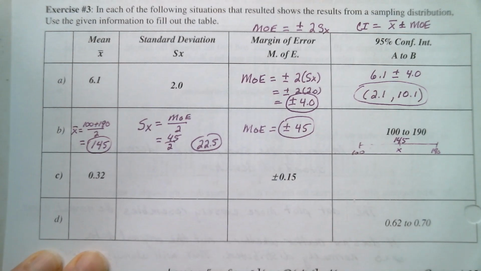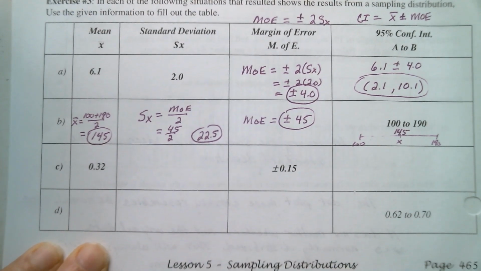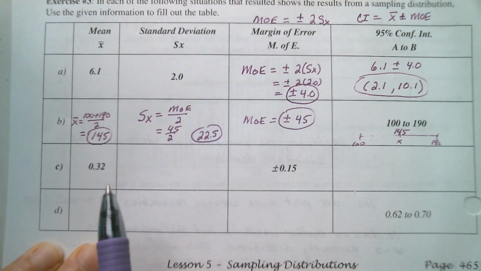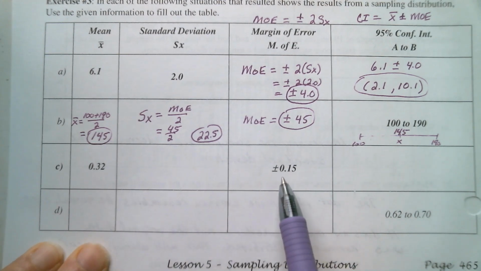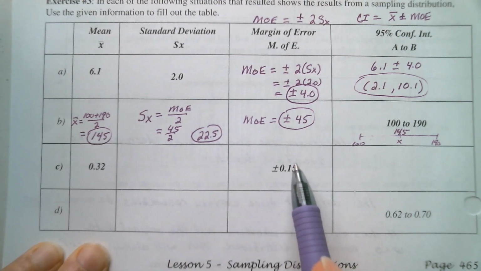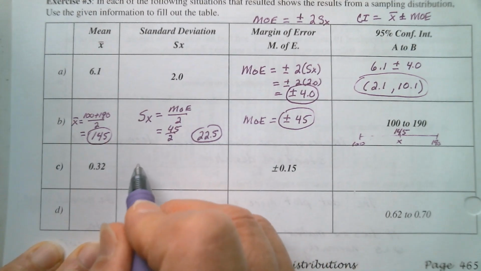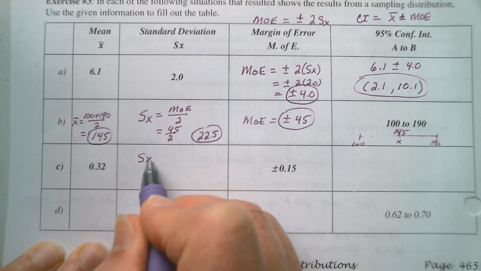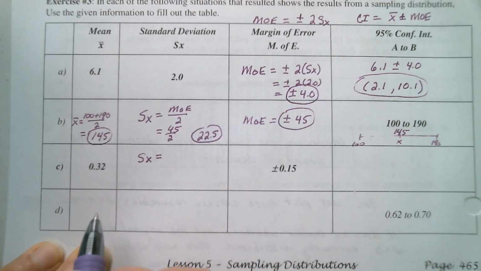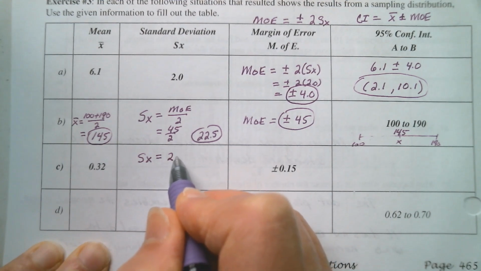You're certainly welcome to try C and D. Pause the video, try C and D on your own if you want. Okay, so here the mean is 0.32. The margin of error is 0.15. Well, if the margin of error is 0.15, then the standard deviation.